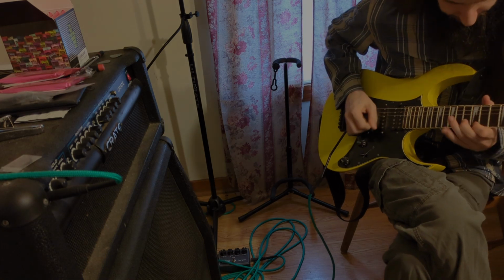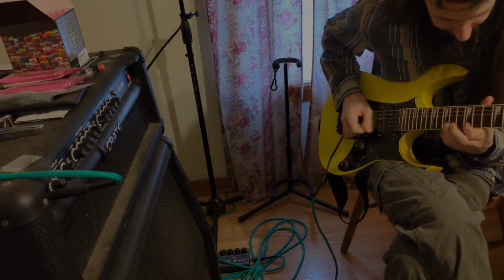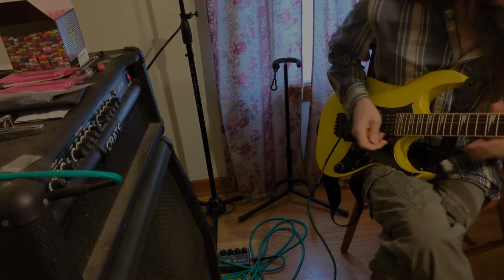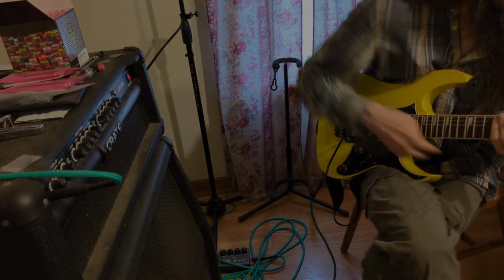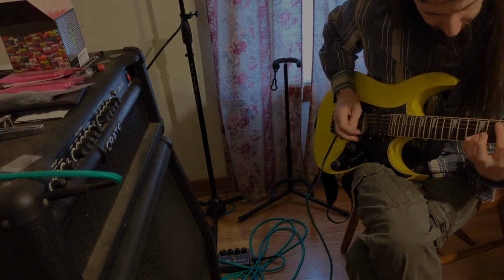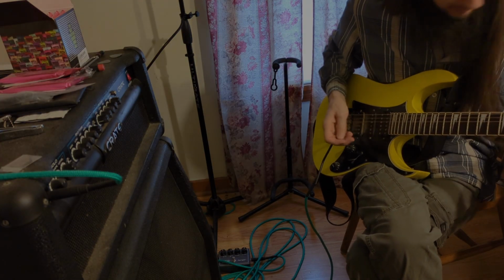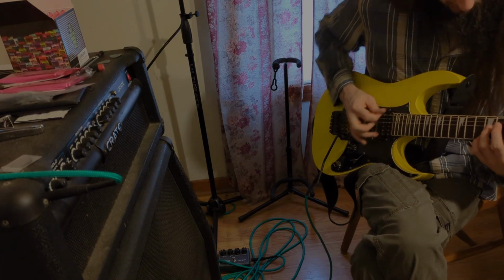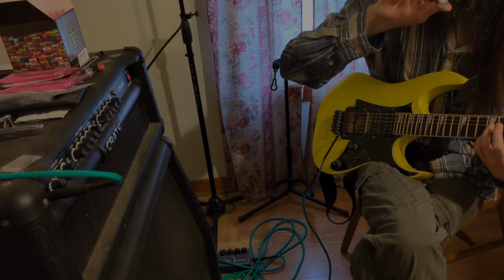Hold the pick there. Okay, so anyway, those are the ones I practice mostly. There is hard picking stuff like this. Basically you have a pick, plus you're using these two fingers to also pick.